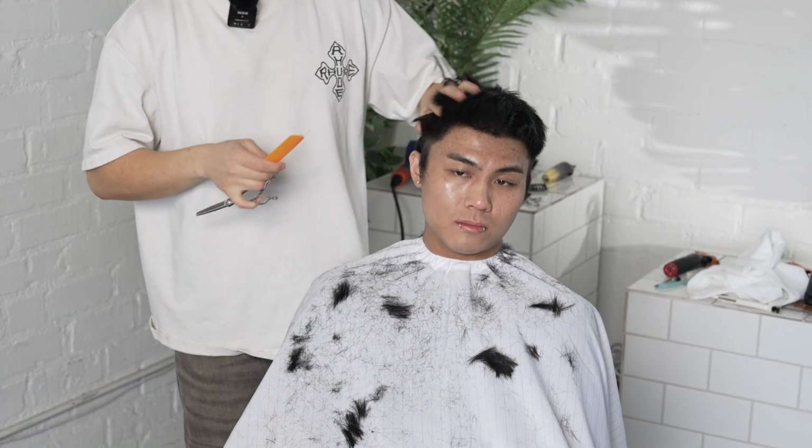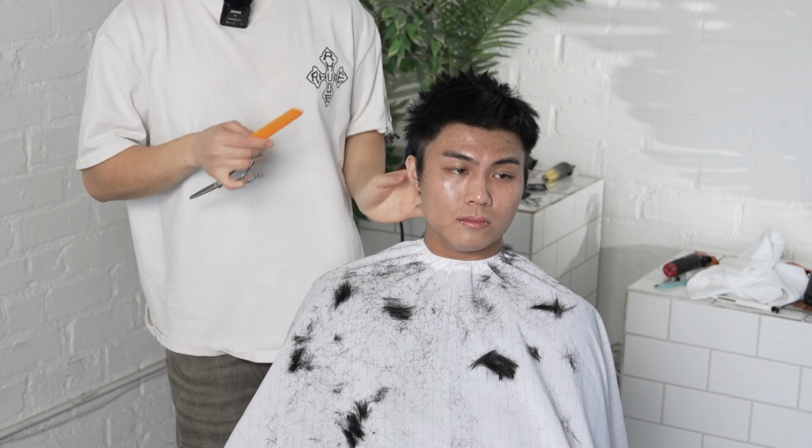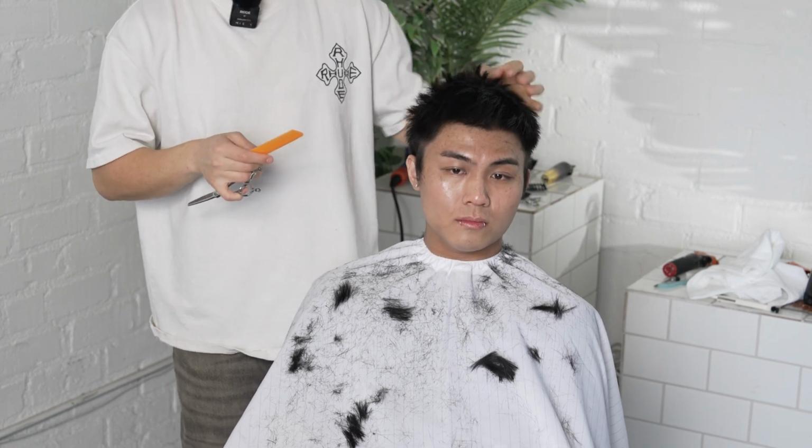And I'm really just feeling it out. I don't really need to see anything anymore. I just wanted this to feel very soft. A lot of movement, a lot of texture.